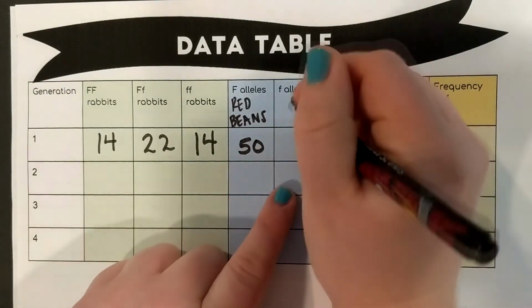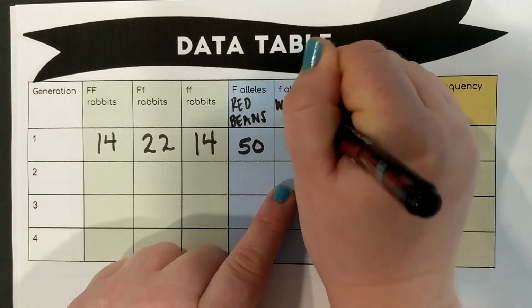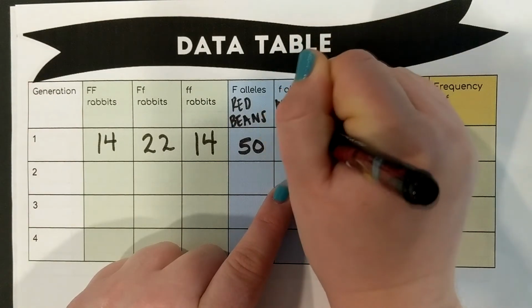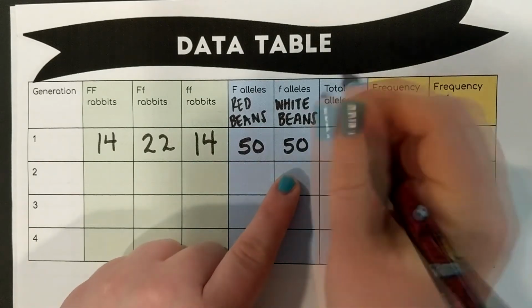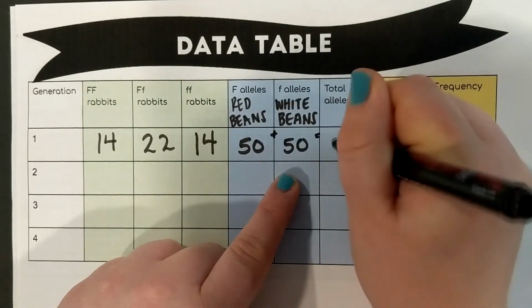How many little f alleles? Those are the white beans. How many white beans did we have? Well, I just told you, 50. Total alleles, you add these up, that equals 100.